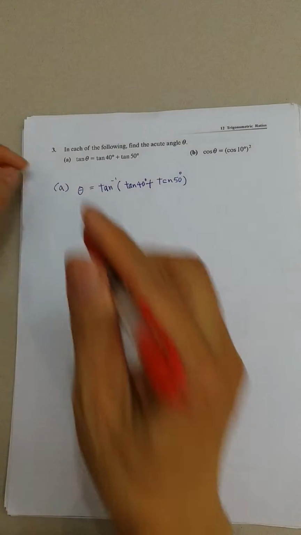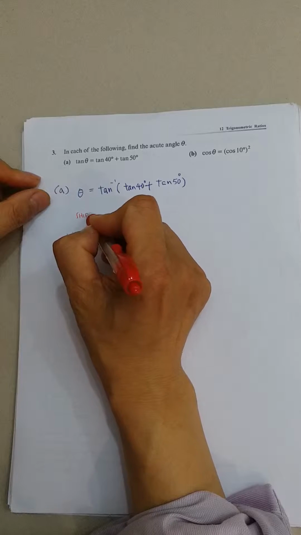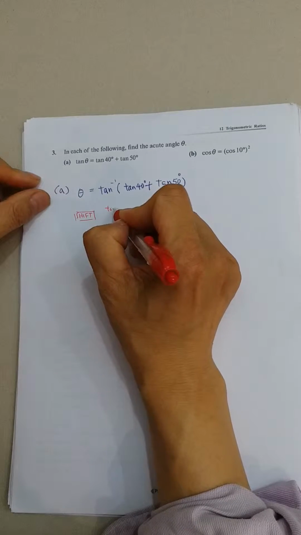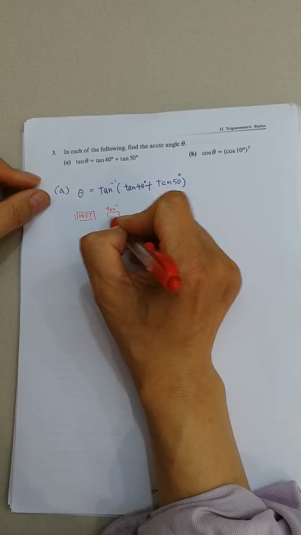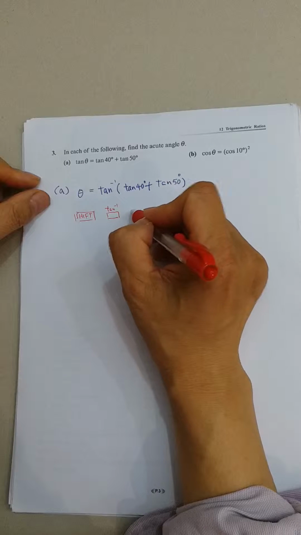So the key press sequence is that we press shift to invoke the inverse tangent function of the tangent key, and then a bracket is opened for you by the calculator.